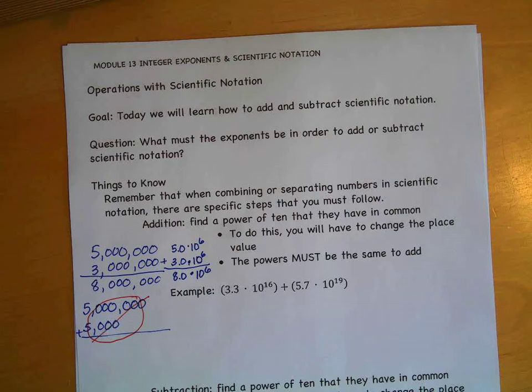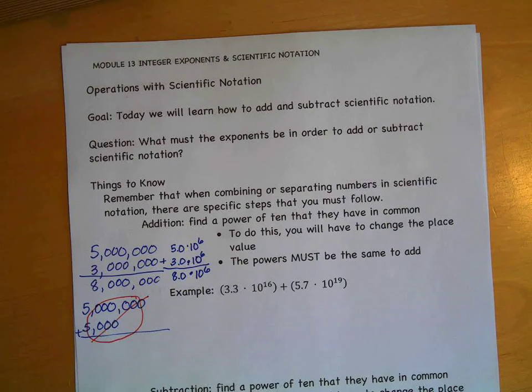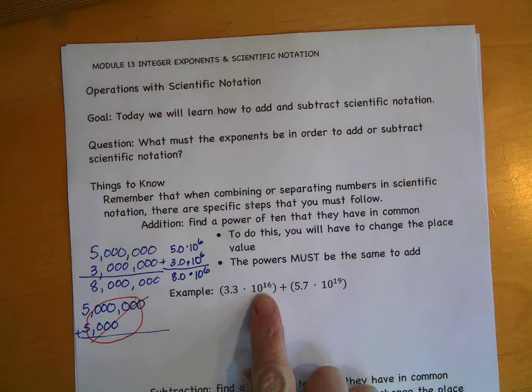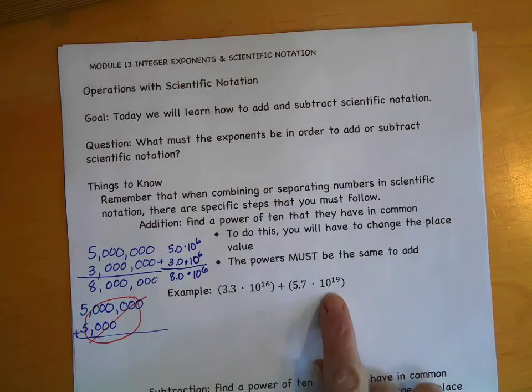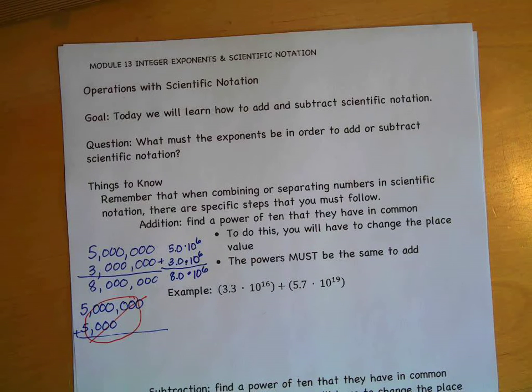Okay, so we're going to try one, and the way we're going to try it is by looking at this one. This one says 3 3/10 times 10 to the 16th power plus 5 7/10 times 10 to the 19th power. What we need to do is change one of them so that it has the same power. What I would suggest, and it would be easier in my opinion, is to convert 10 to the 16th power to 10 to the 19th power.